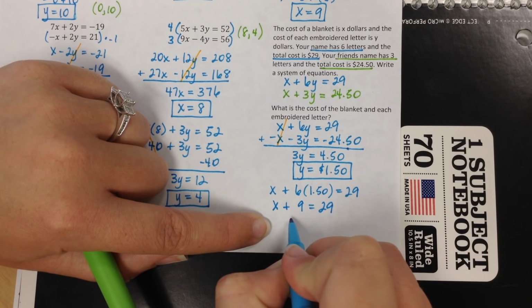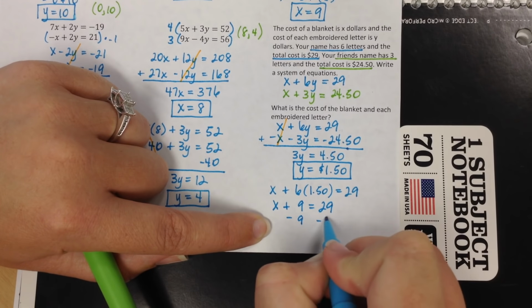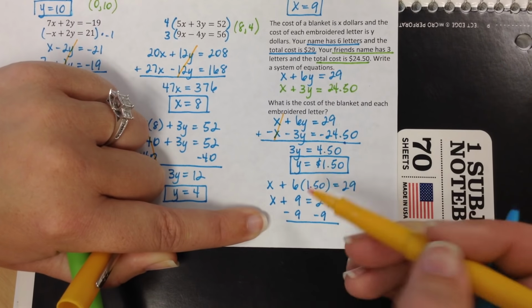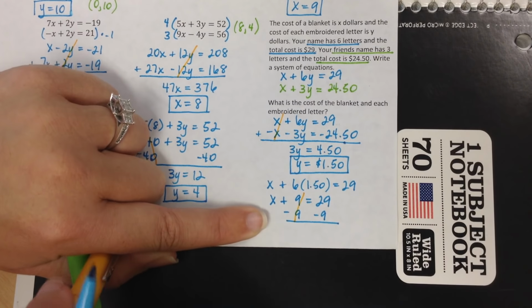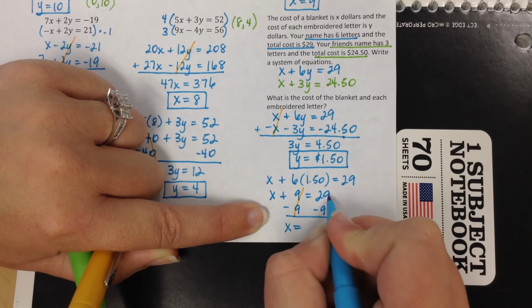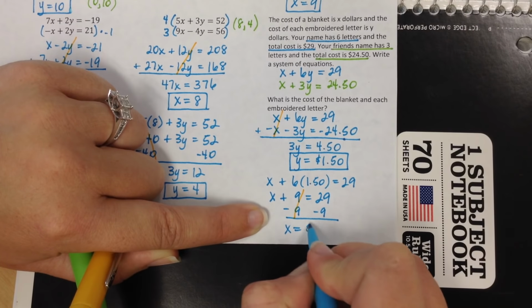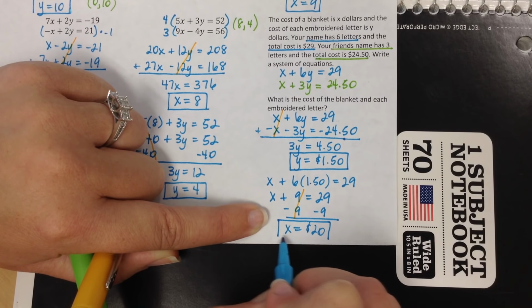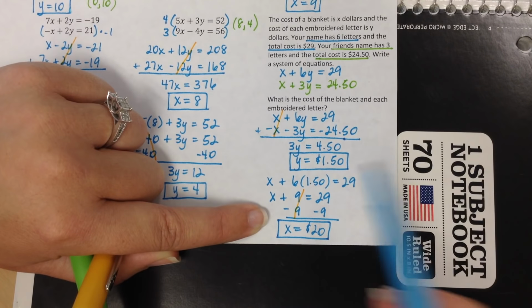Getting x by itself, we'll subtract 9 from both sides. The 9's cancel. And I get x equals 29 minus 9 is 20 bucks. The cost of the blanket is $20, and the cost of each letter is $1.50.